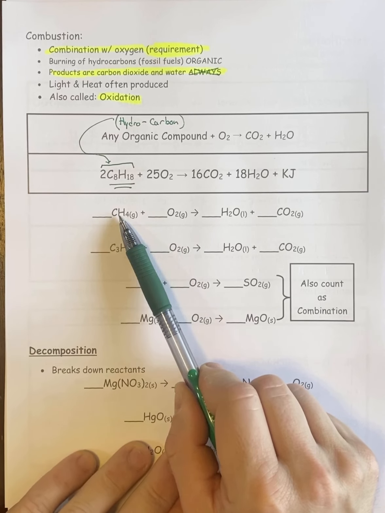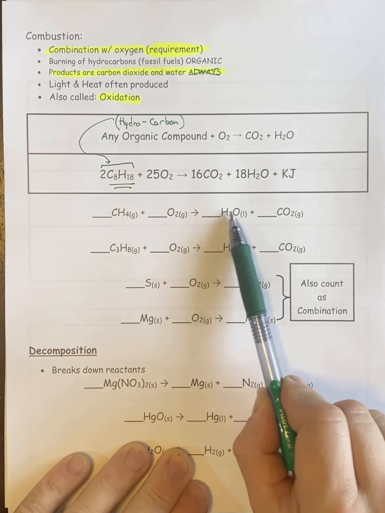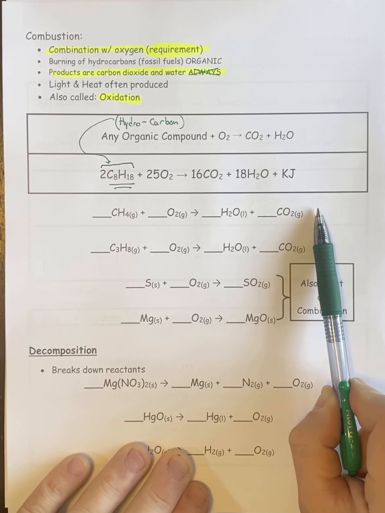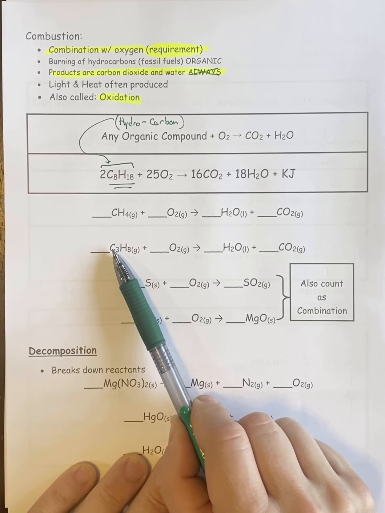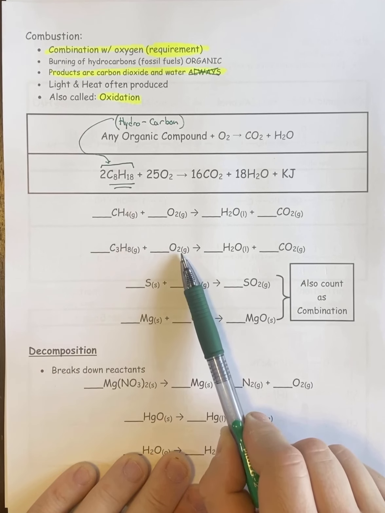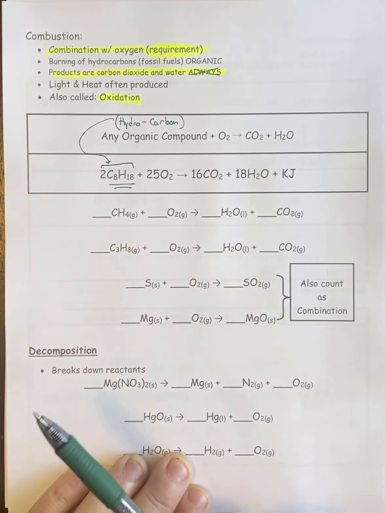So if you look, here's another one. This is a hydrocarbon. You add oxygen, you make CO2 and H2O. I didn't include the energy here. It doesn't have to be there to be combustion. Here's a different organic combustion one, C3H8, but if you notice, this part's the same. You add oxygen, you get H2O and CO2.